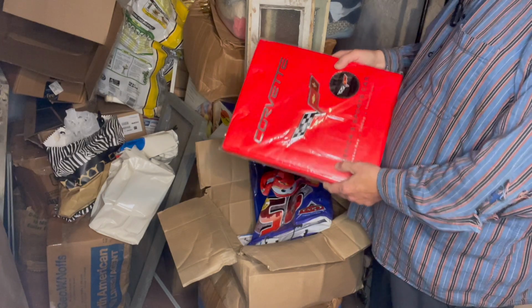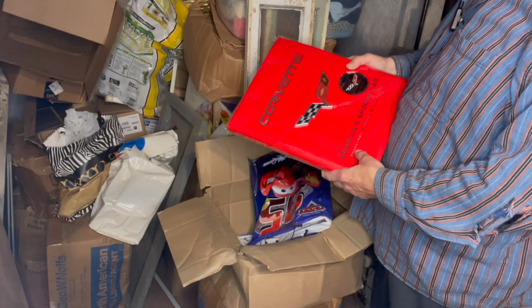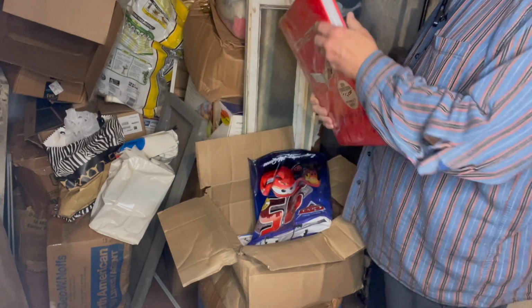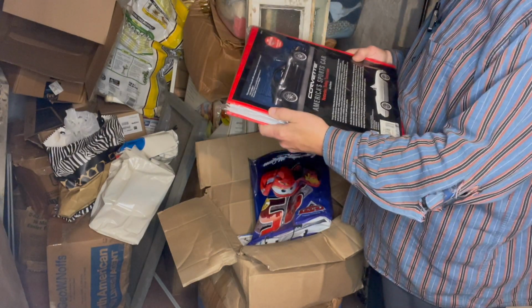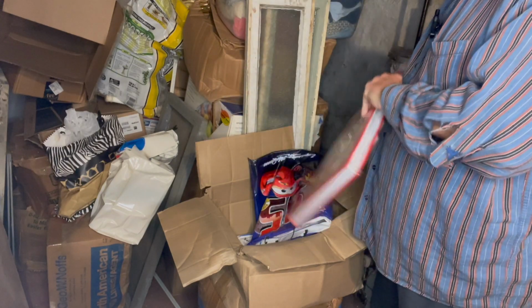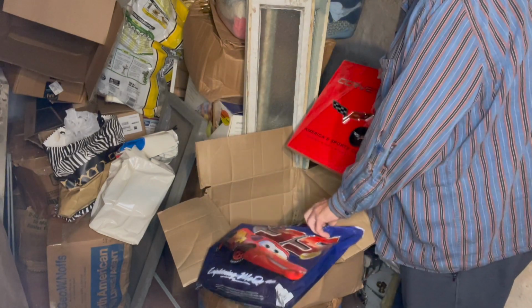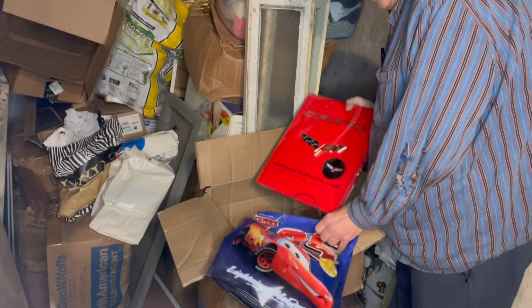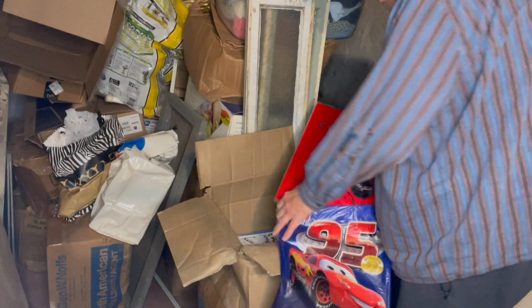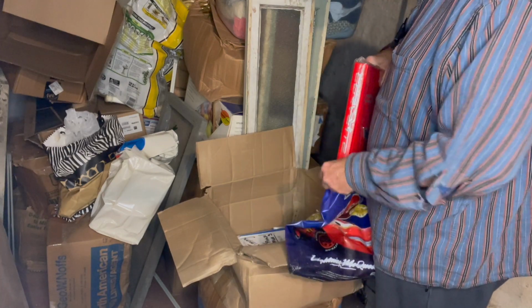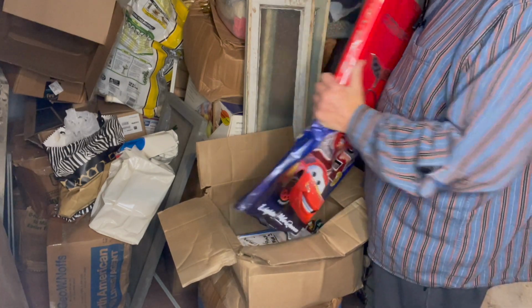This is a Corvette. Looks like a coffee table book. America's Sports Car, Yesterday, Today, and Tomorrow. I mean, maybe it has value just because it's a fine book. I thought it was something else. It says $75 on it. I should try to sell that and see if it has any value. Kind of old now. Maybe there's newer ones. Again, if we had a fancy living room where we have coffee table books, this would be a great thing for that.